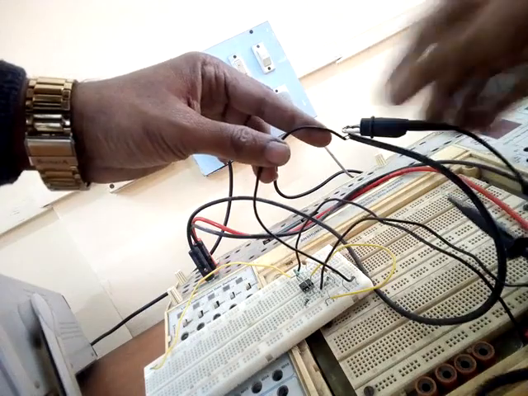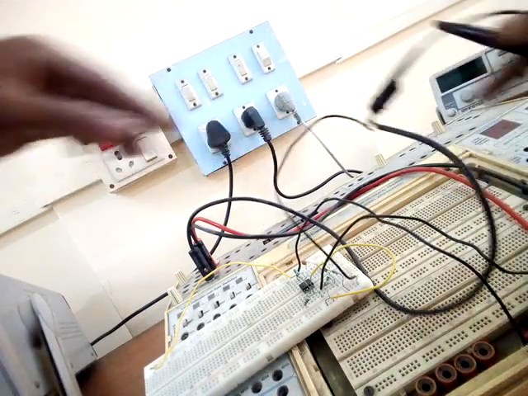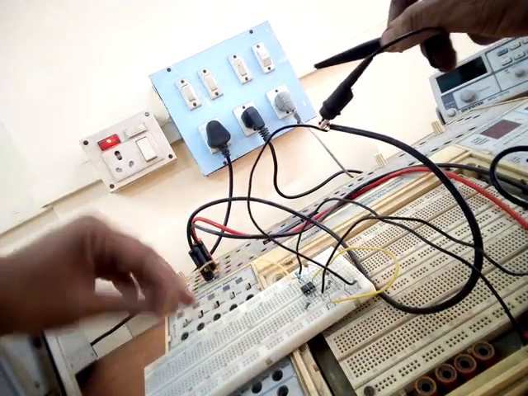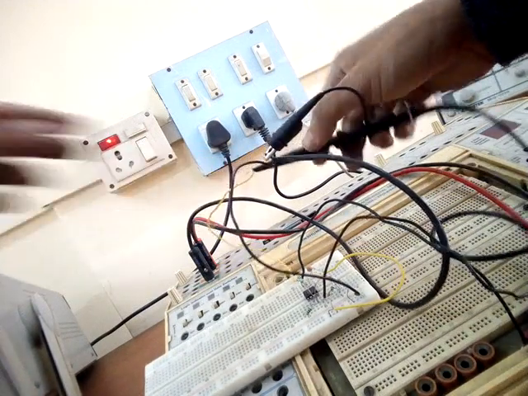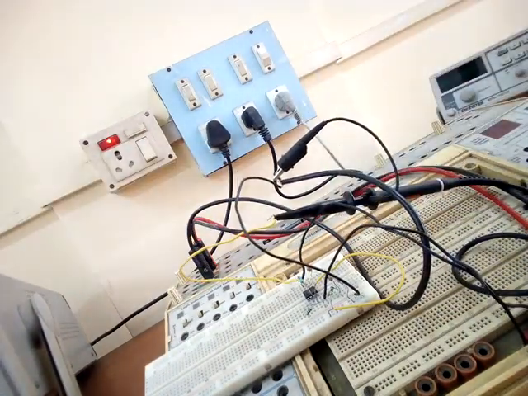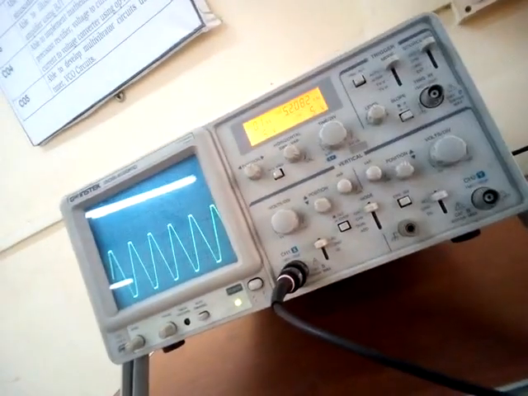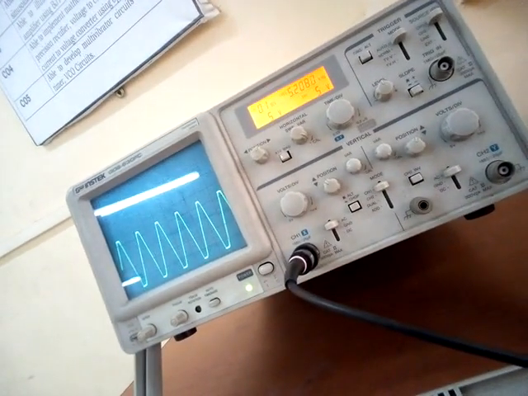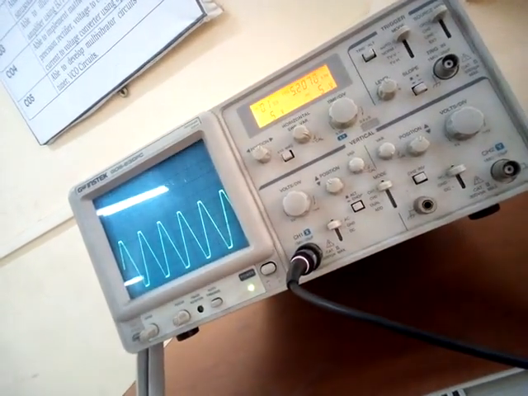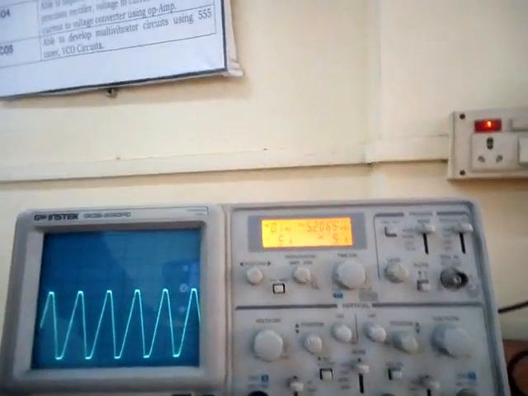We connect the ground of the BNC probe. Now this is for output. We connect the output here. Now you can see the signal in the CRO. So from the CRO we have to measure the output.